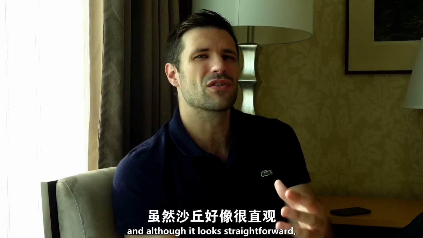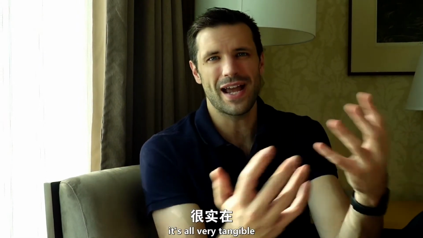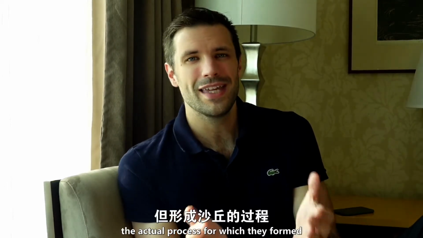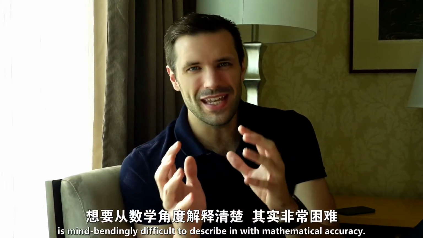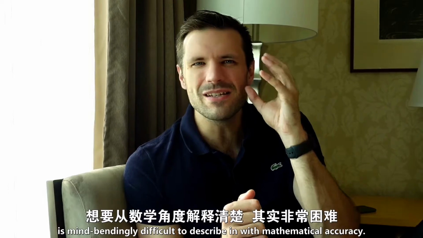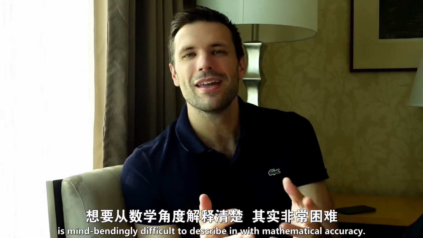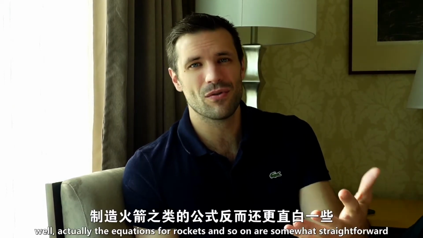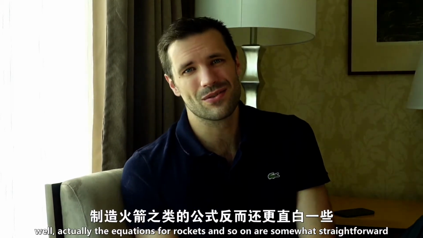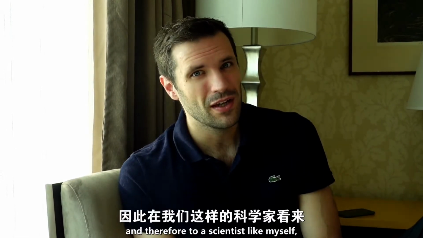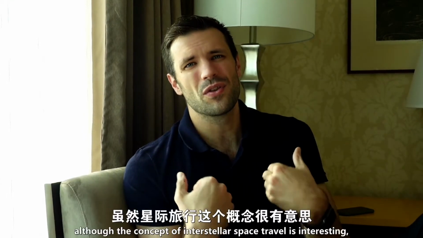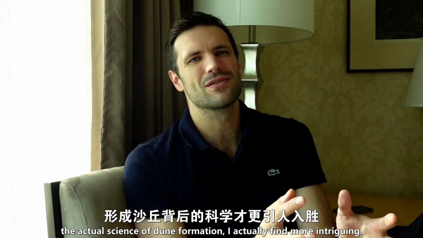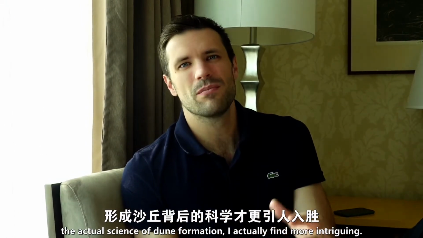And although it looks straightforward, it's all very tangible, you can see it, you can touch a dune, and we're all very familiar with them. The actual process by which they formed is mind-bendingly difficult to describe with mathematical accuracy. If I contrast that to interstellar space travel, well, actually the equations for rockets and so on are somewhat straightforward. And therefore to a scientist like myself, although the concept of interstellar space travel is interesting, the actual science of dune formation I actually find more intriguing.